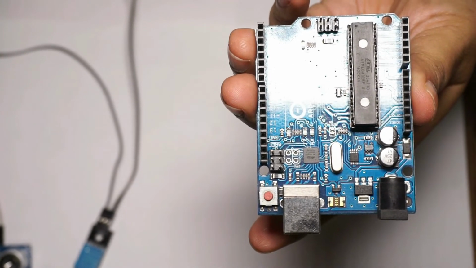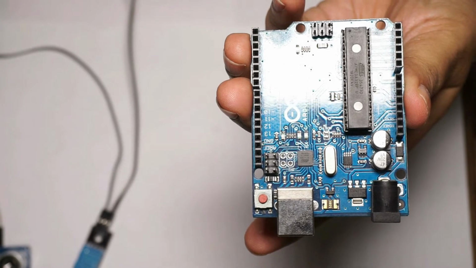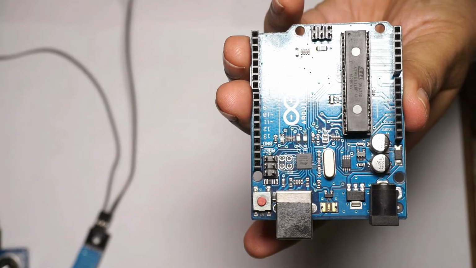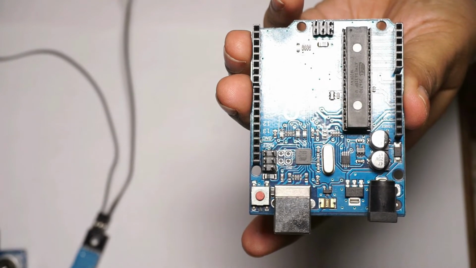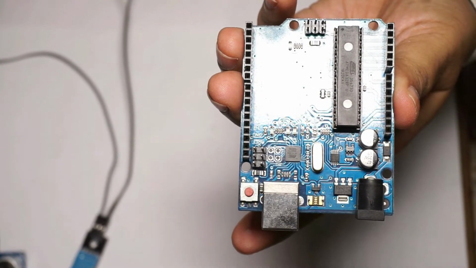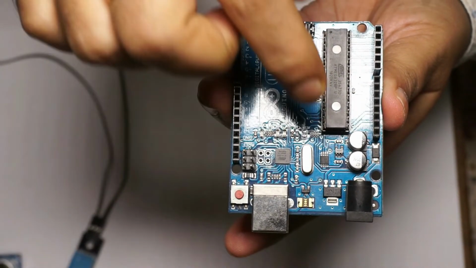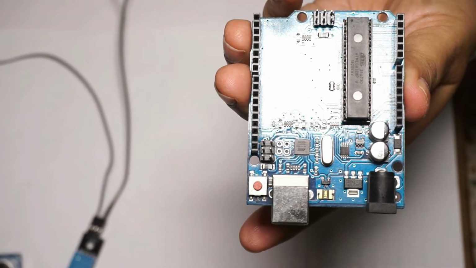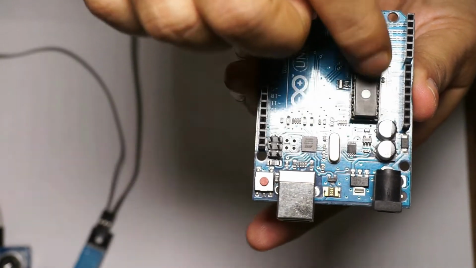Microcontroller means whenever you have an on-chip microprocessor, that is CPU, memory and input-output peripherals, or you can say programmable input-output peripherals or pins, then it is called a microcontroller. This is the Atmega 328 chip, the microcontroller chip.